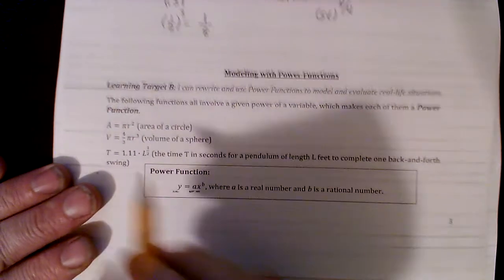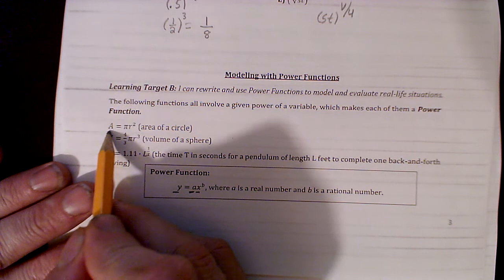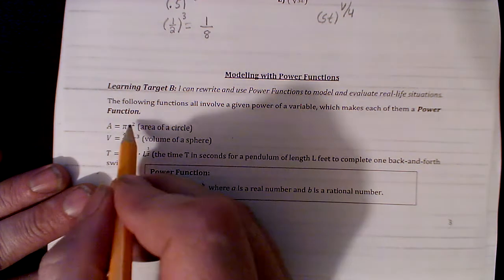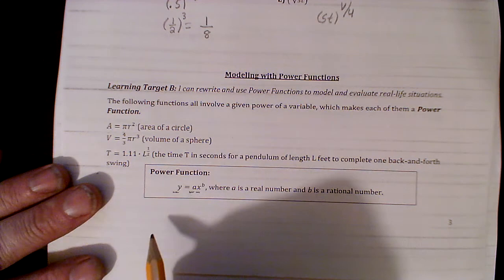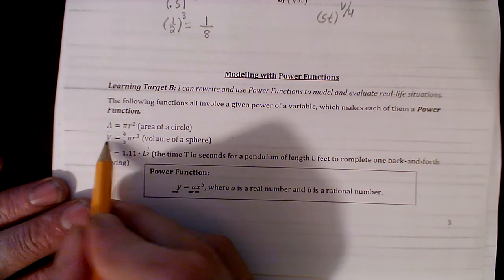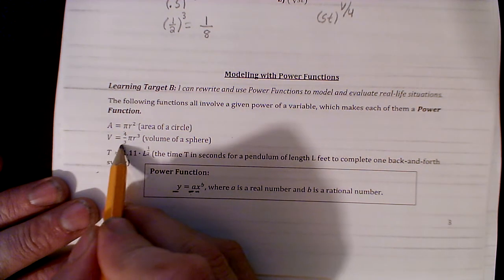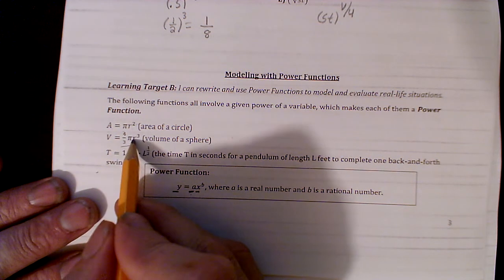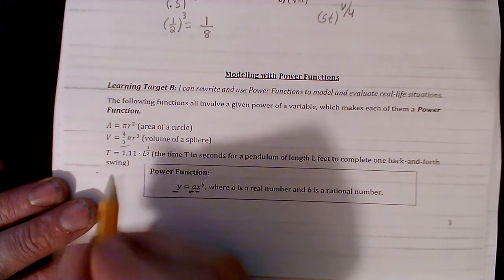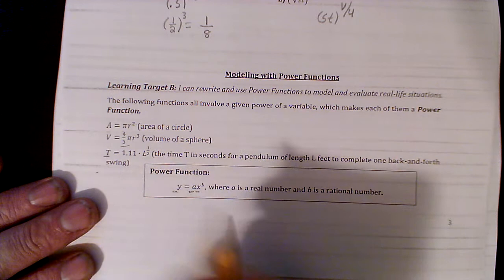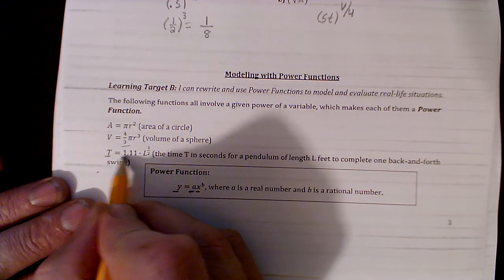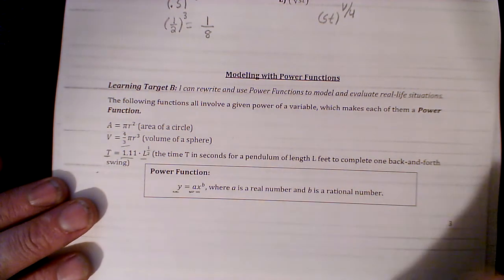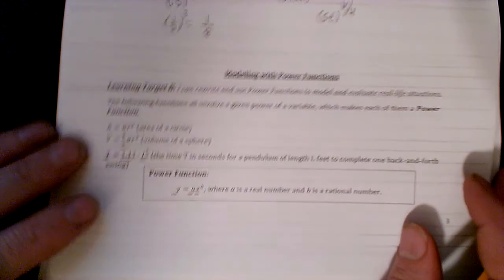So if you look at it, all right, my output, the area, is equal to pi. That is a number, just like A is a number, times a variable raised to a power. All right. This guy, volume, is equal to, well, you know what? My coefficient is 4/3 pi. That's just a number. These two things make a number, and there's my variable raised to a power. Same thing, my output, in this case, is time. It's equal to a coefficient and a variable raised to a power. So when you see this, that is a power function.